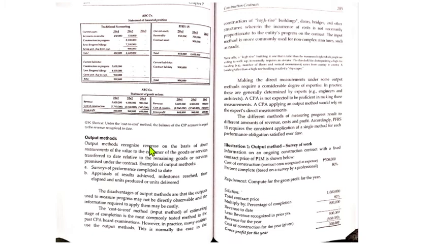We are done with the input method. Let us proceed with the output method. Di ba, we account for construction contracts under the input and output methods. In the CPA board exam and during the review, the focus of the review and the test is more of the cost-to-cost, yung input method. Mapapansin mo, especially if you are referring to other books, mas marami yung problems related to the input method o yung cost-to-cost method, kasi mas yan yung itinetest during the CPALE.